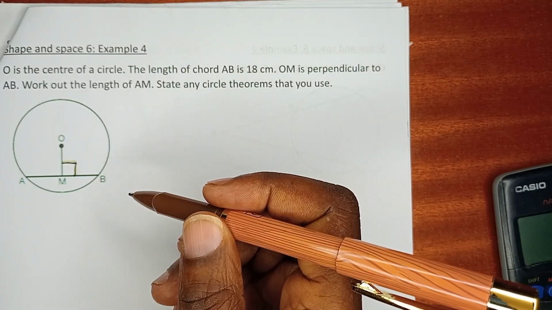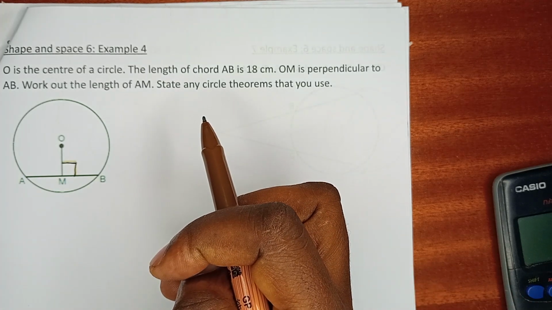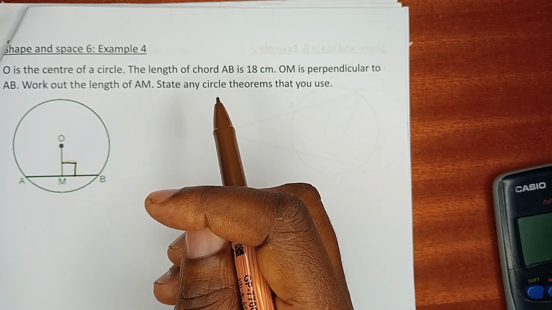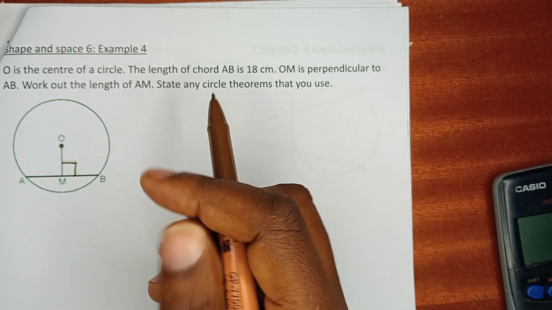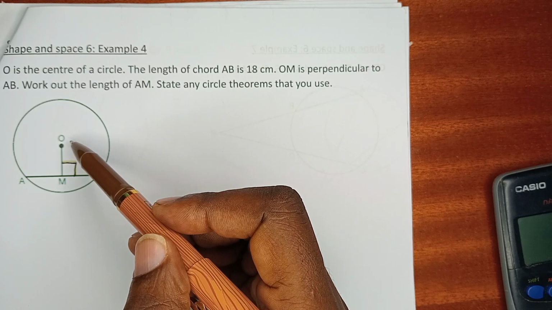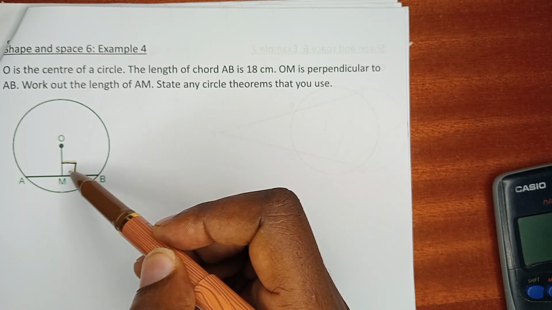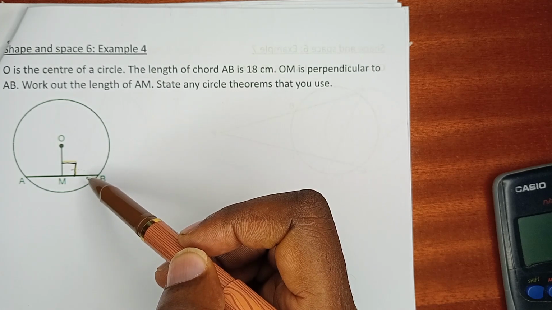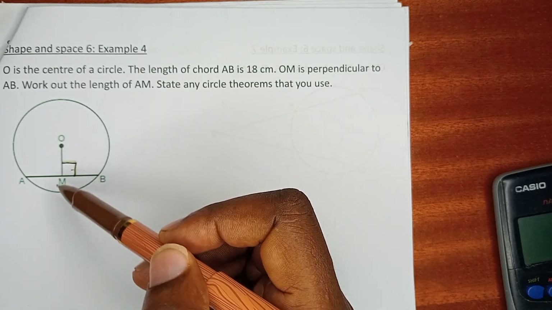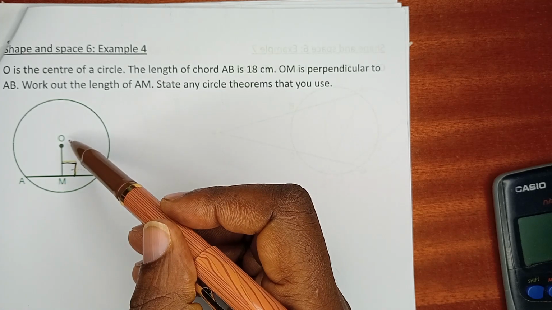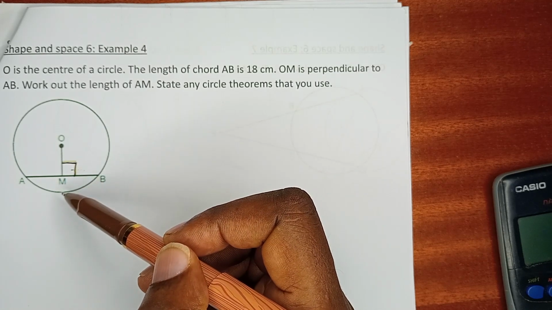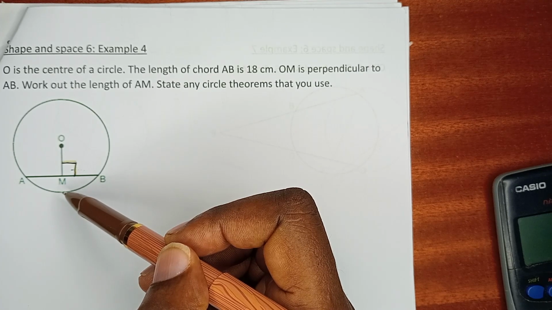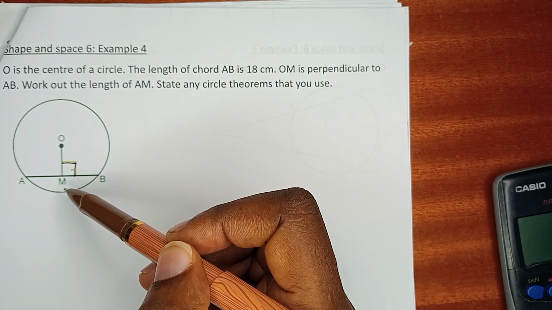Now, I will say it and I will repeat it again: if the length coming from the center of a circle, like now coming from O, happens to be perpendicular to a chord of that circle, then that length, be it a radius, be it just like a length like OM, be it a radius from the center to a point on the circumference of the circle, is not only perpendicular to the chord, it also bisects that chord into two equal portions.